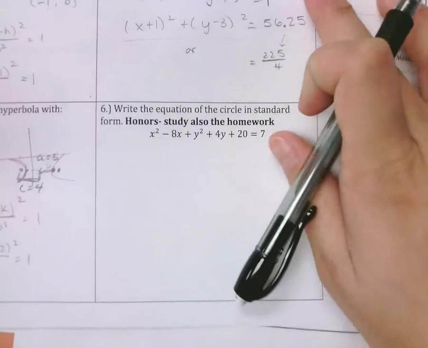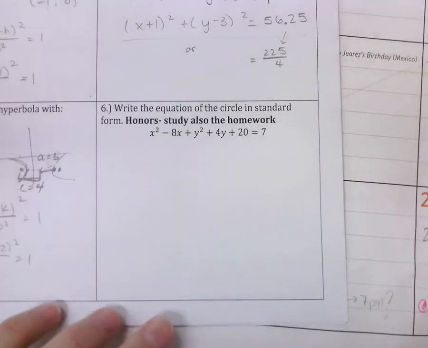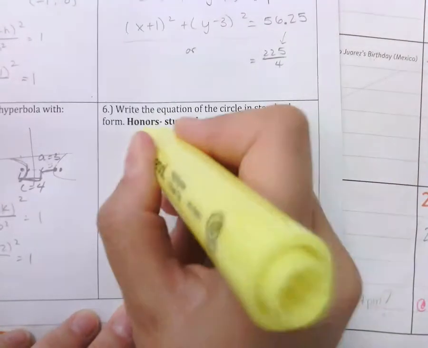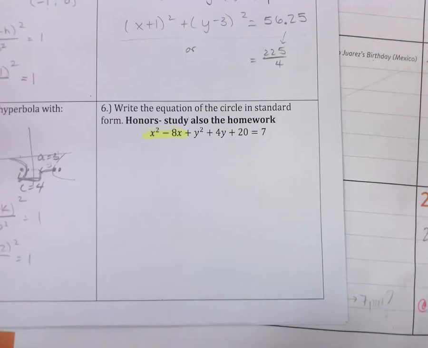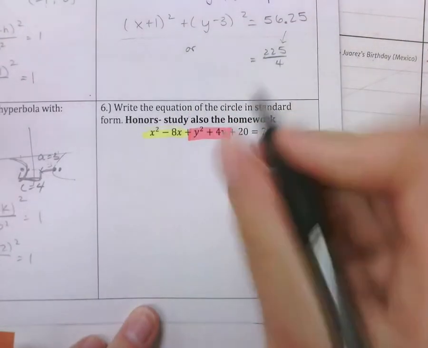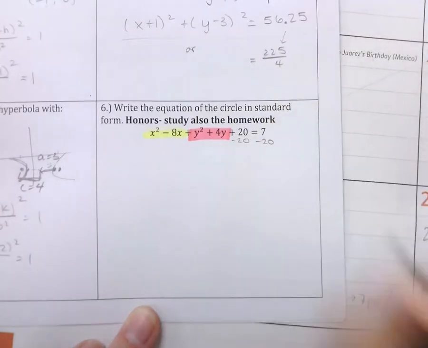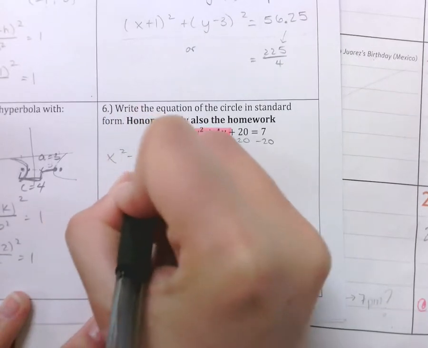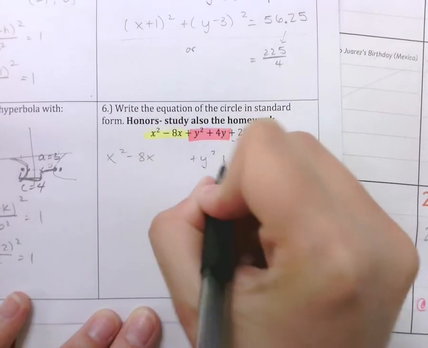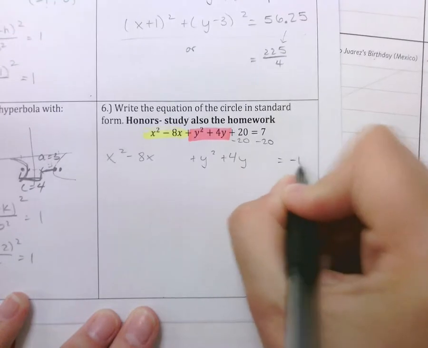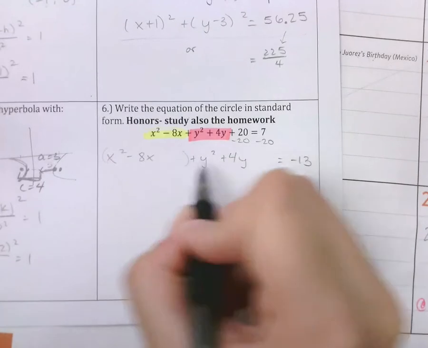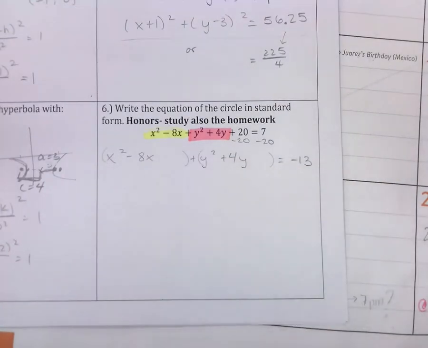In addition to this particular question, you also want to study that worksheet that I gave you yesterday. The first thing you want to do is put things in order. Put it in alphabetical order like it is here. And then if there's a constant, put it on the right side of the equation. What you need to do is complete the square with the two variables, y and x. So you're completing the square here, and you're completing the square here.